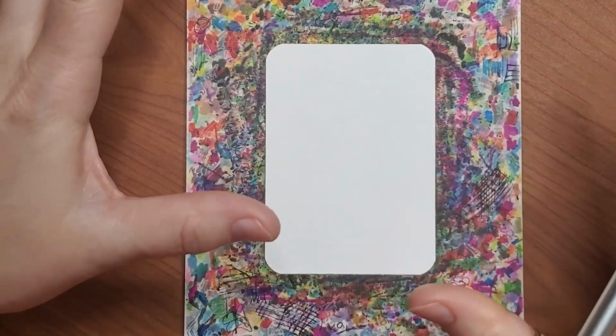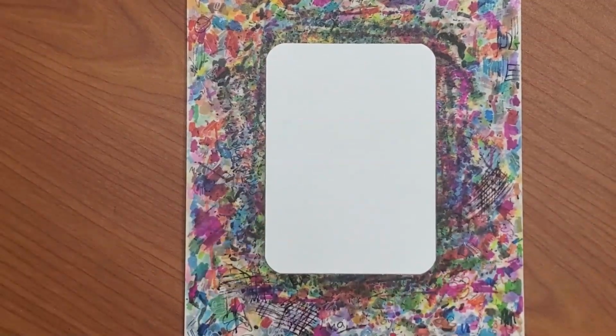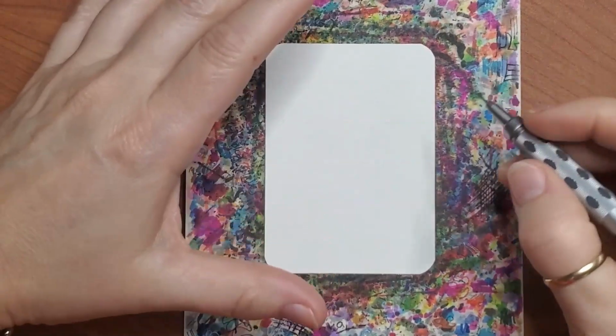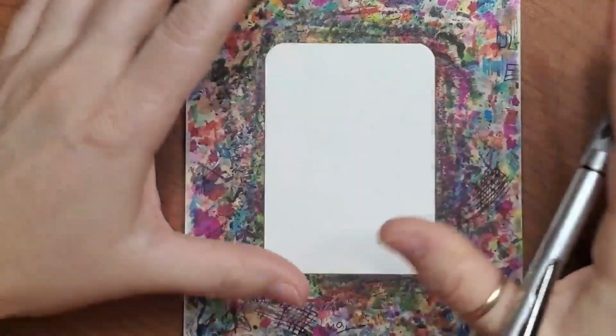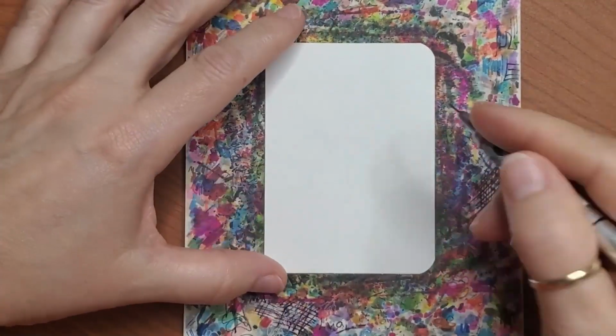So the first thing we want to do, we got everything all set up. We got our supplies. We want to lay out our basic shape, just like we did for the first skull that we drew.